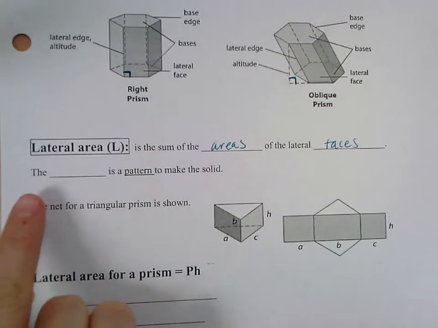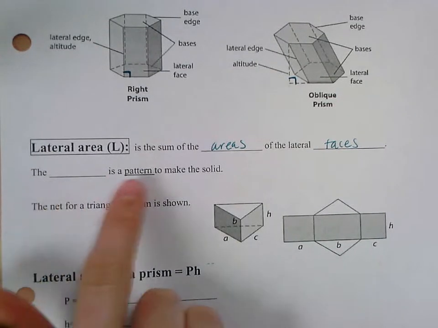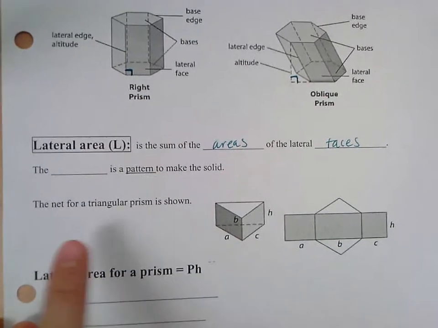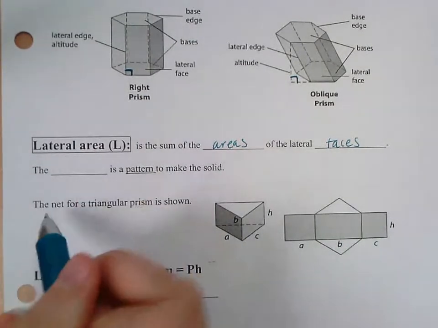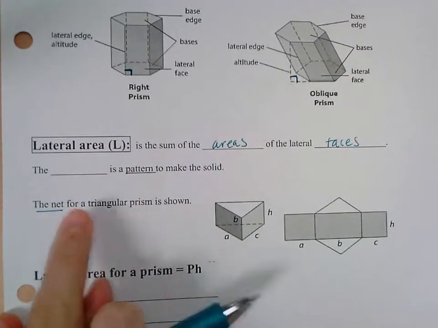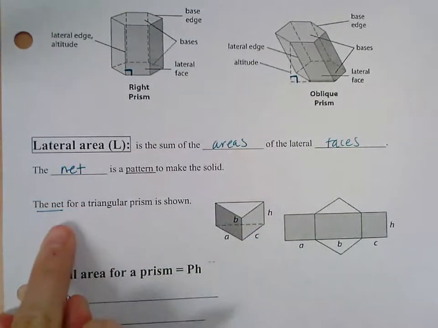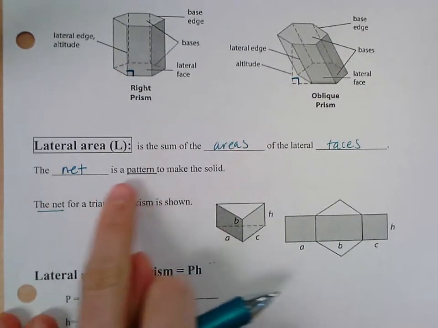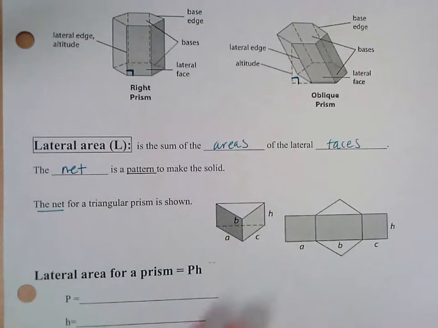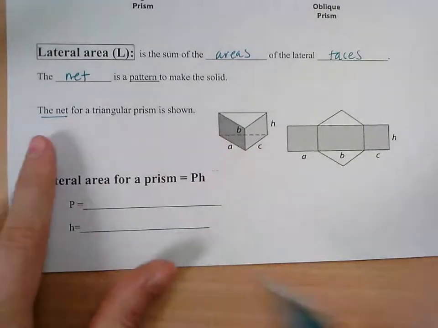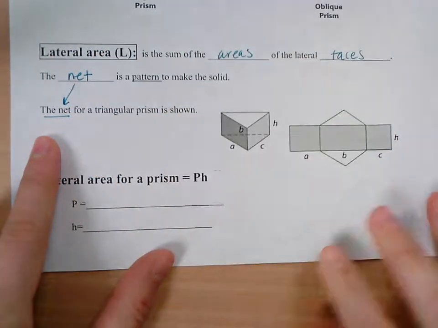And then this is kind of separate, but it's explaining what's down here. So down here, it's showing the net for a triangular prism. So to explain what the net is, that's what goes here. The net for an object is a pattern to make the solid. And I'm only defining that because it's referencing the net here.